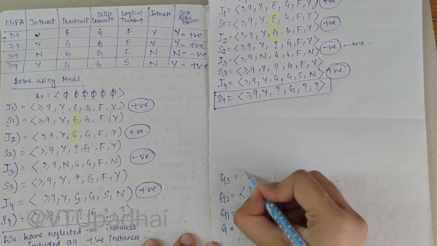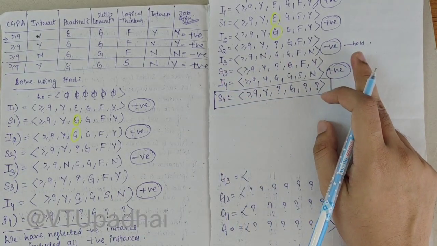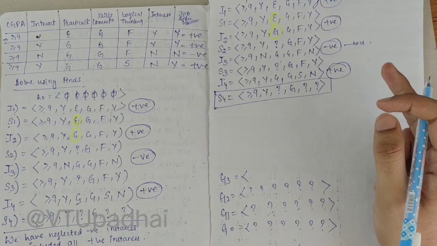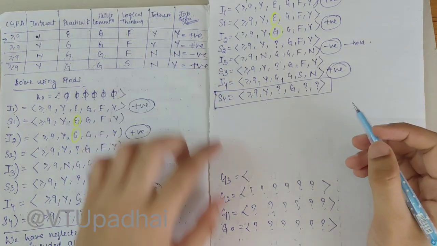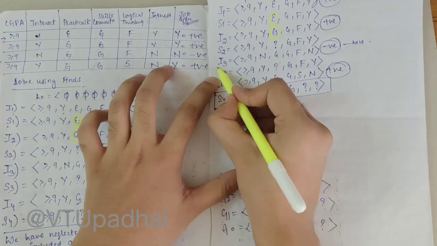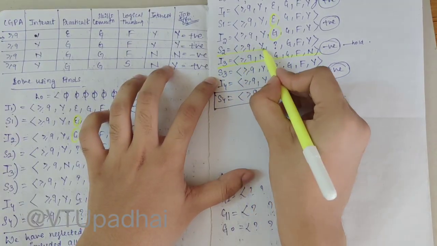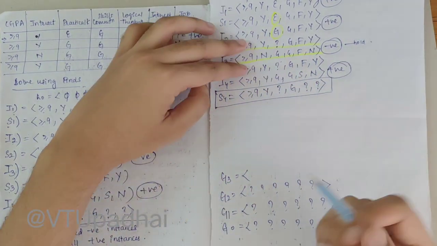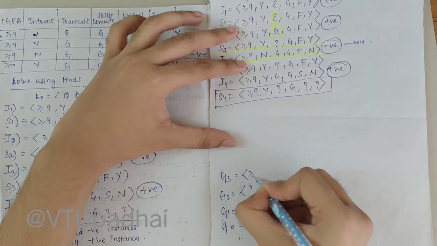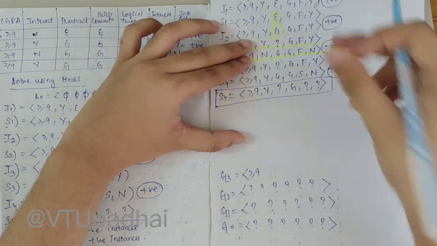But for I3, as it has negative instance, I need to update the value of I3 with G3, right? So here I can write, in order to update the G3 value, here I have negative instance, right? This one. So I'll compare this and S2. So if the values are same, then write it. Okay. So here greater than 9, I'll write only the first value and then rest all I'll put question mark. Okay.